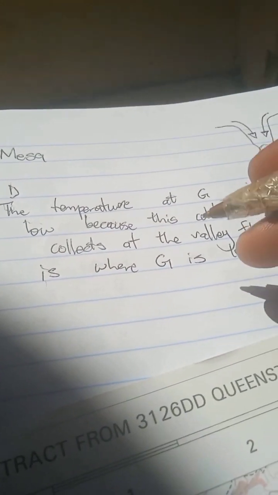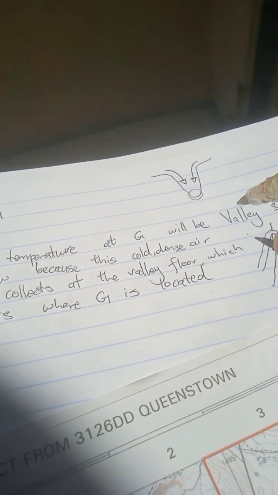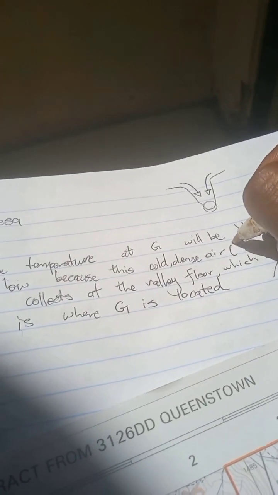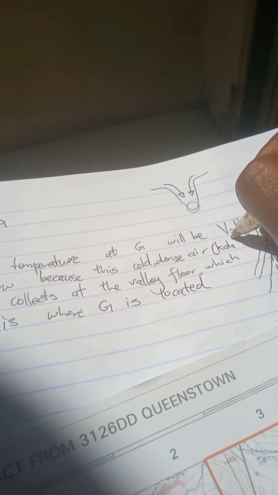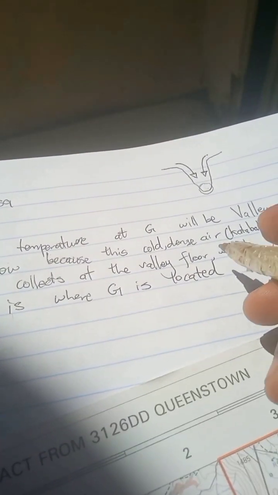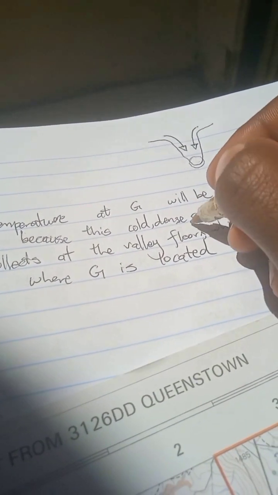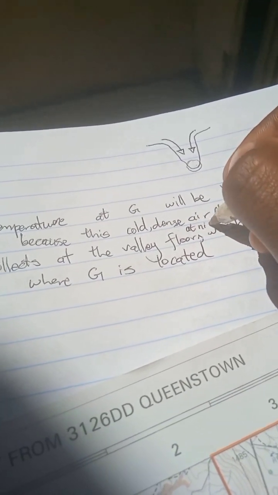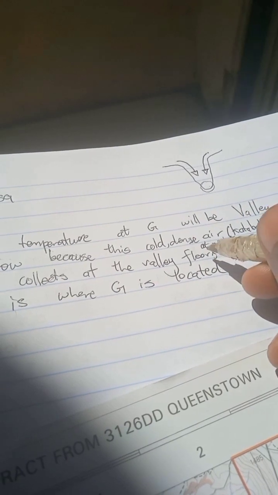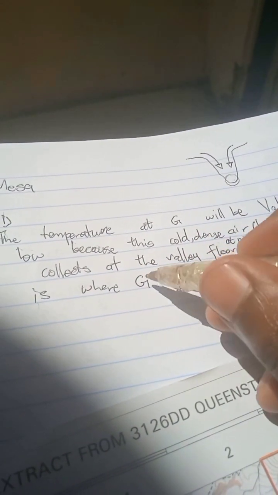So of course temperature will be low because this cold dense air, which is katabatic wind, collects at the valley floor at night. And the valley floor is basically where G is.